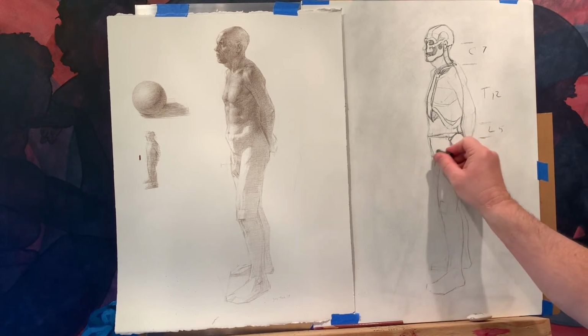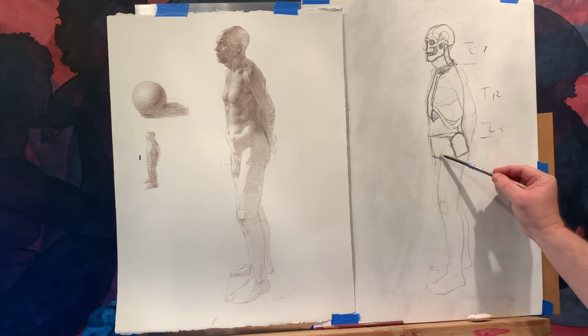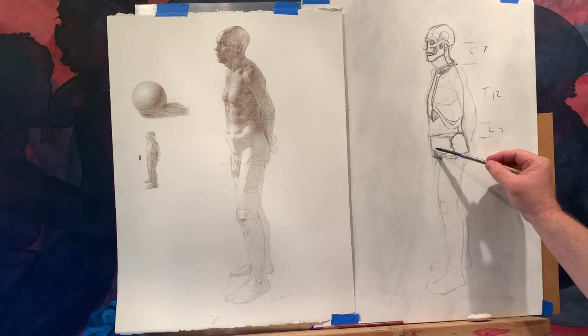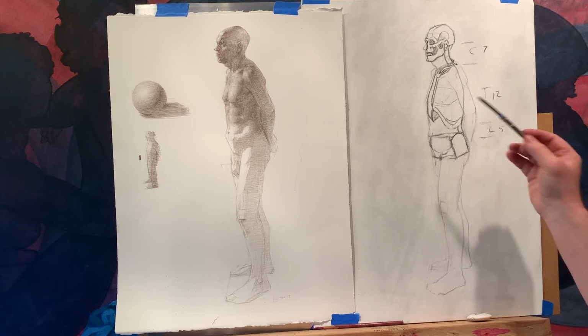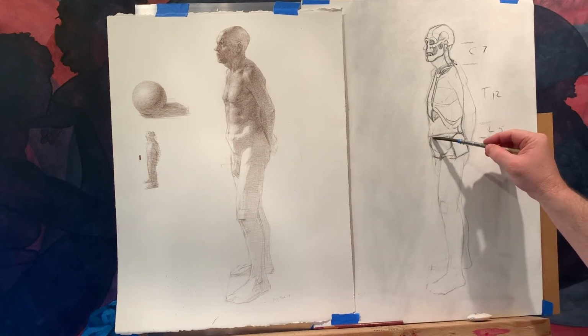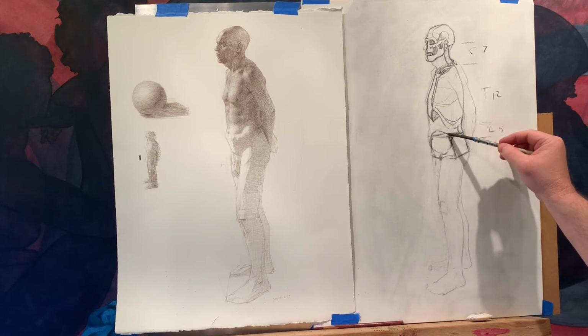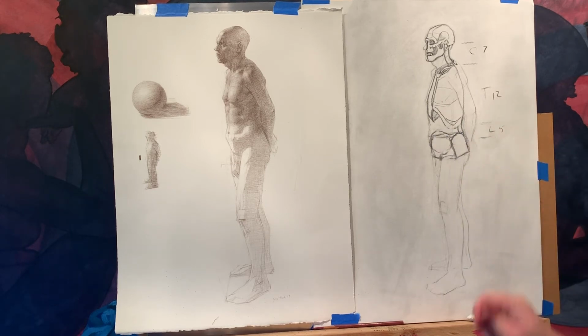It's actually a little lower than that. And right about here. And then it goes away to this side. And we can't see it on this side because his belly jumps in front of it. But back in here, we've got the other ASIS, and then the hip bone going up, and the two coming together.